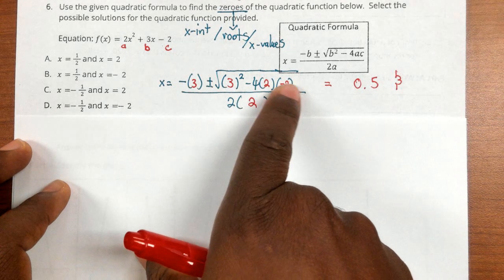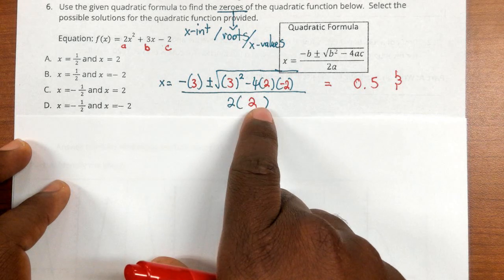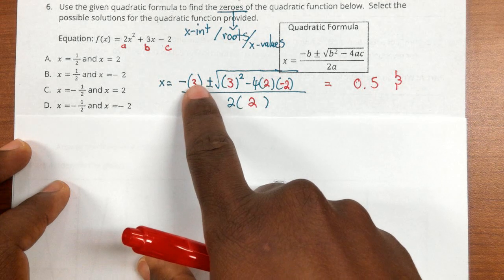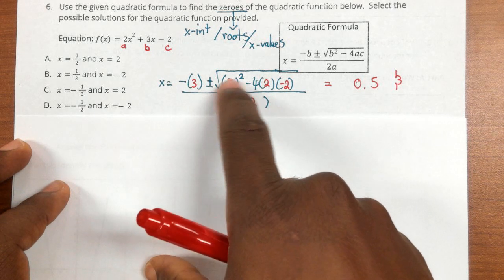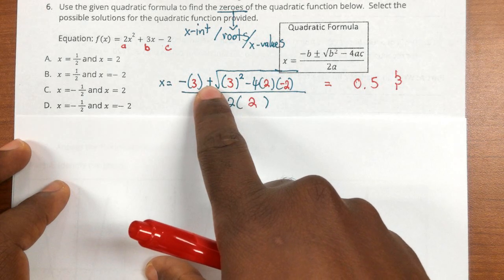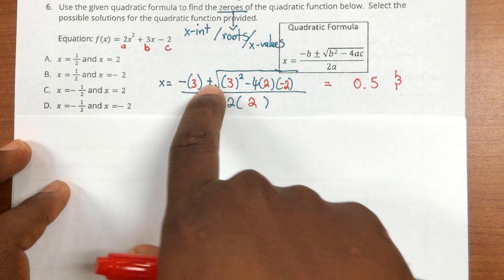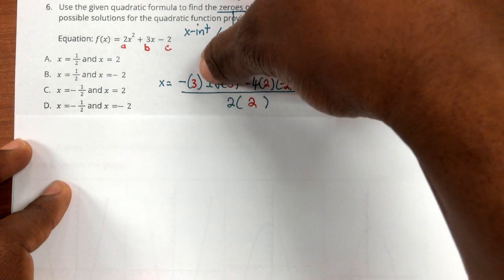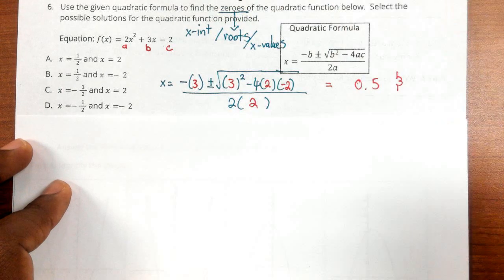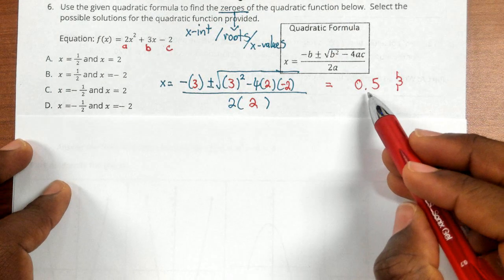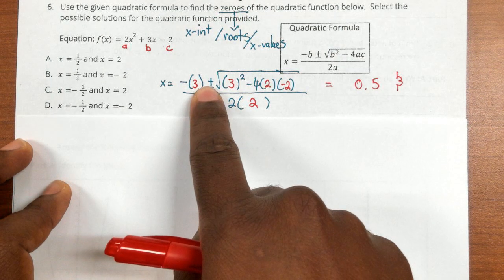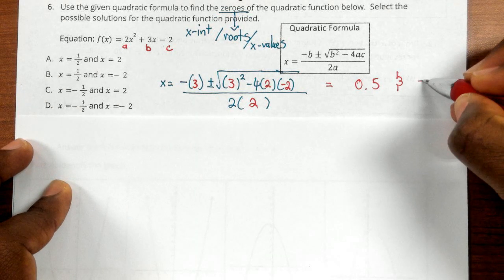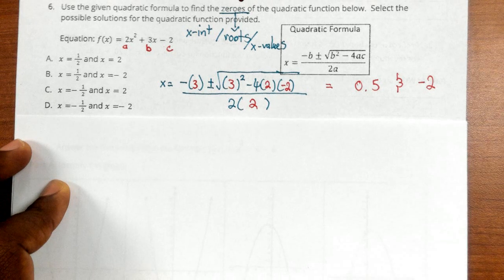Then you type what you see at the top, then what you see at the bottom. Because you can't put the plus or minus, you're going to have to put it when it's a positive, then delete the positive and put it when it's a negative. When it was a positive for me, I got 0.5. And when it was a negative for me, I got a negative 2.